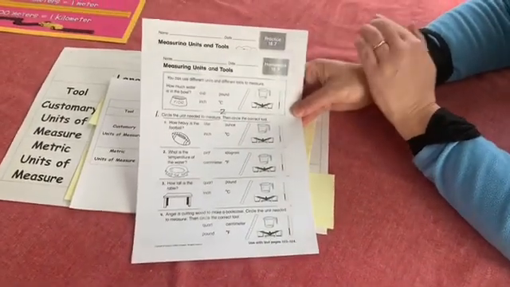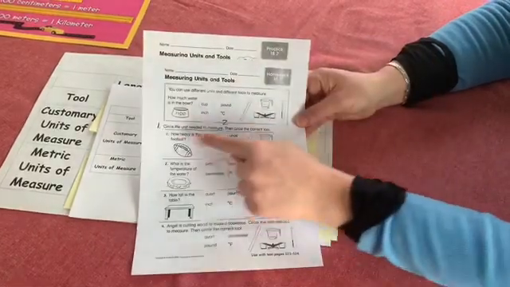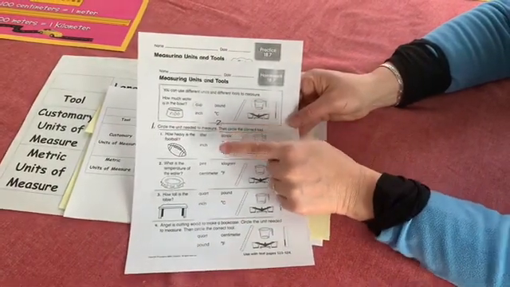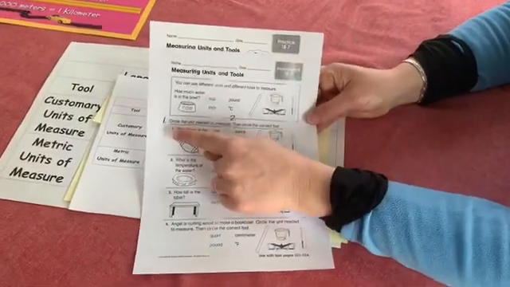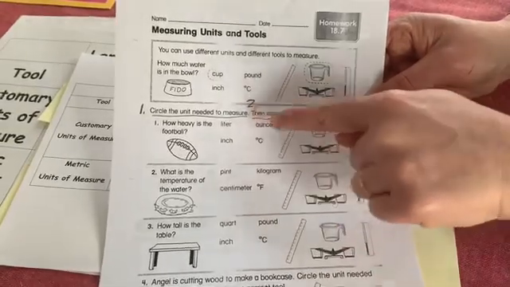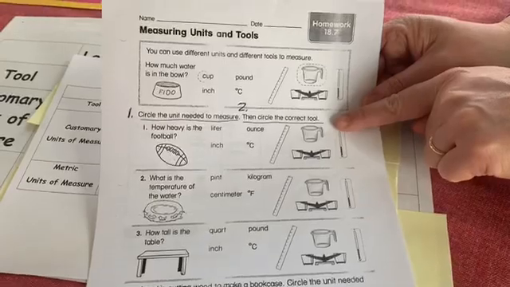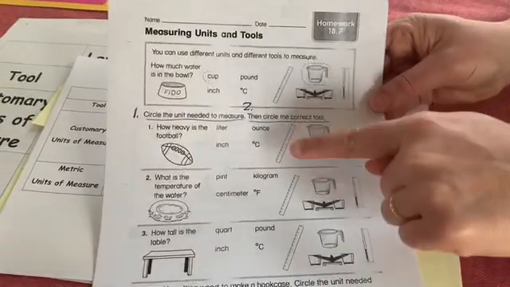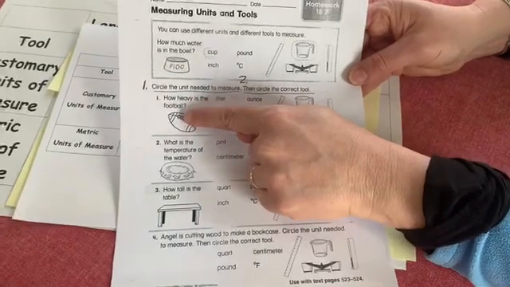I want you to pay careful attention to the directions. There are 2 parts in the directions, and I numbered them for you on both sheets. First, you're going to circle the unit needed to measure, and then you will circle the correct tool. So, for example, let's do number 1. It says, how heavy is the football?